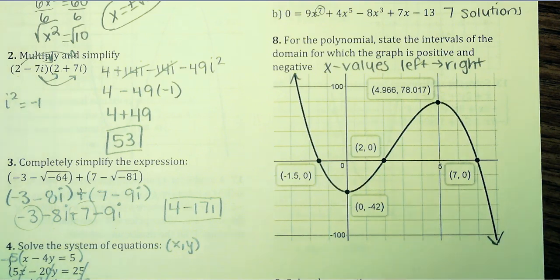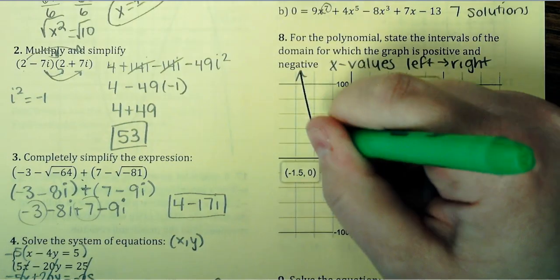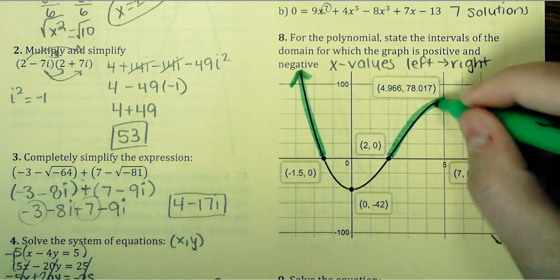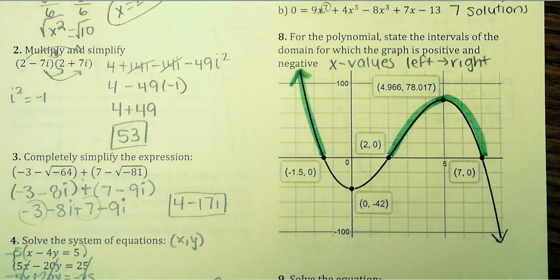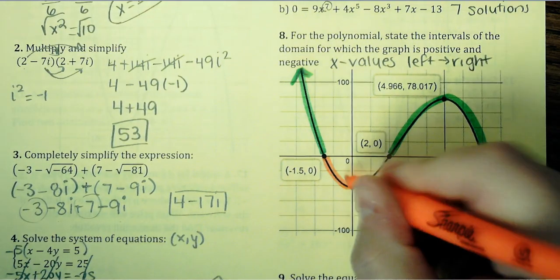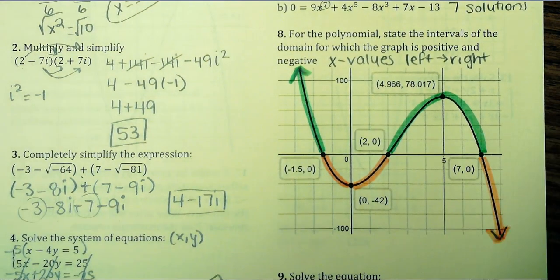So positive is where the y values are positive. So anywhere this graph is above the x-axis, it's going to be a positive interval. And anywhere the graph dips below the x-axis, that's where our y values are negative. That's the part of the graph that is considered negative.